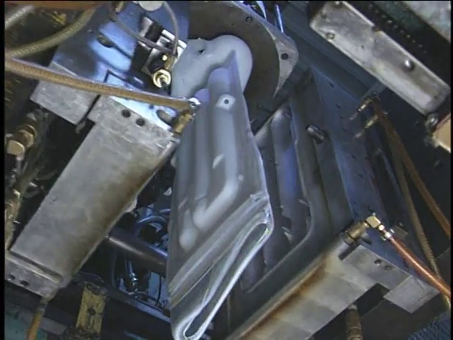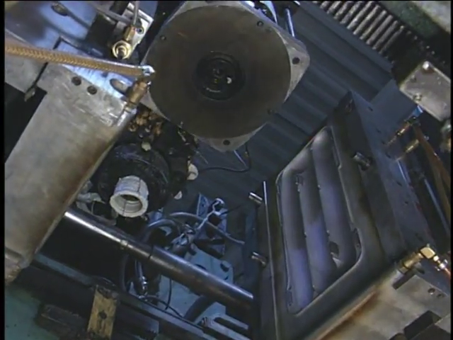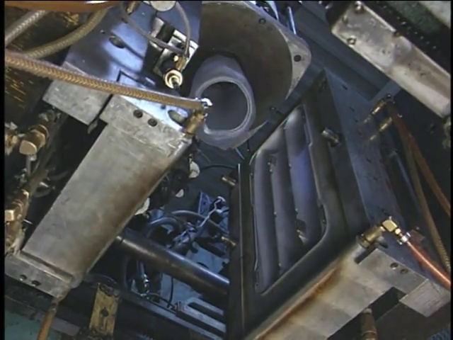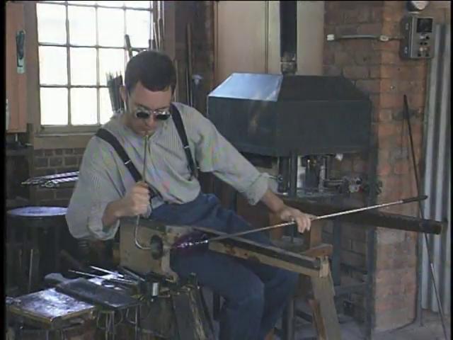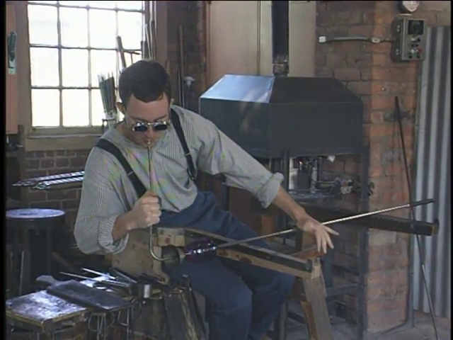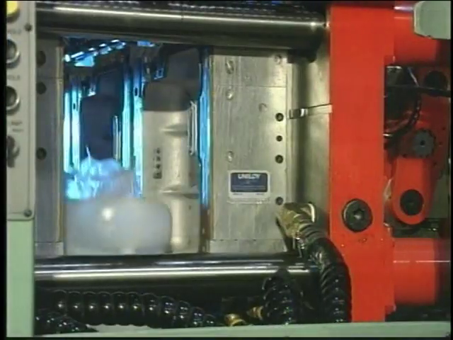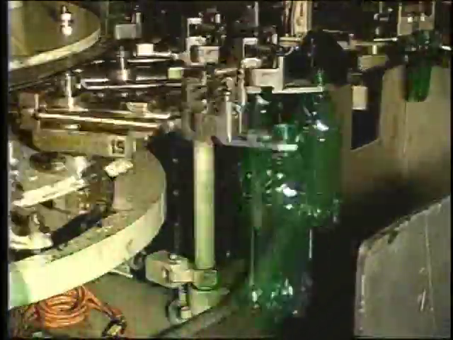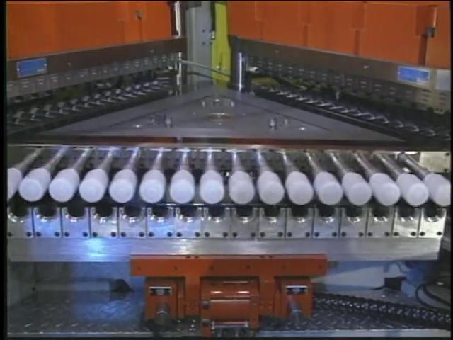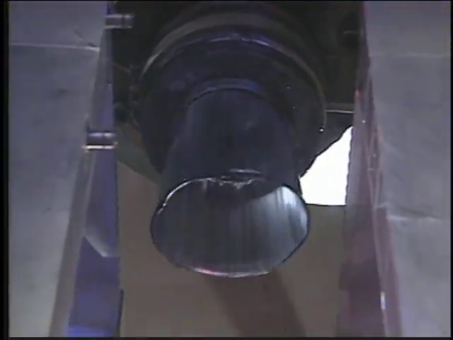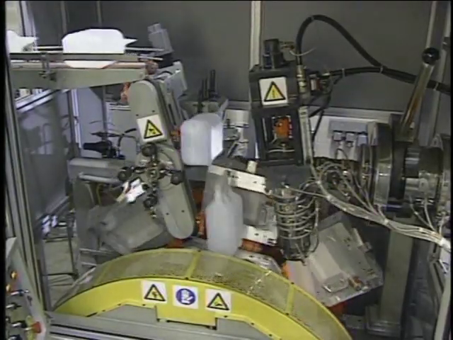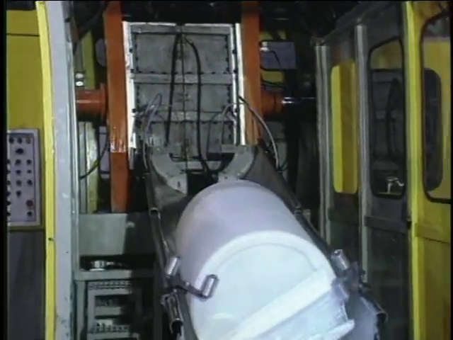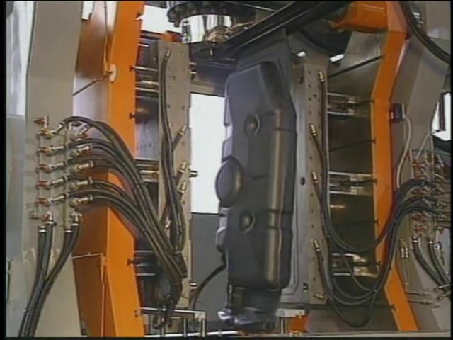Blow molding processes are the most popular methods used to produce hollow products out of thermoplastic materials. Blow molding evolved from the ancient art of glass blowing. Today, it is a leading plastic manufacturing process because of the wide range of plastic resins that can be blow molded and the many possible methods of blow molding.